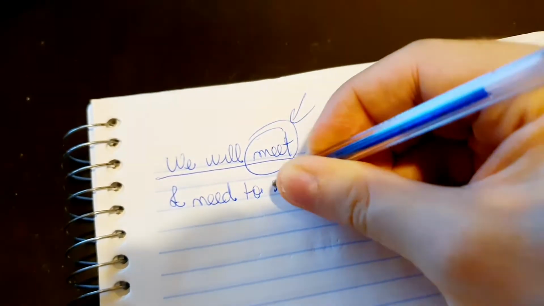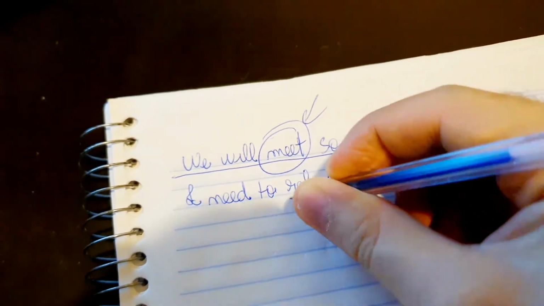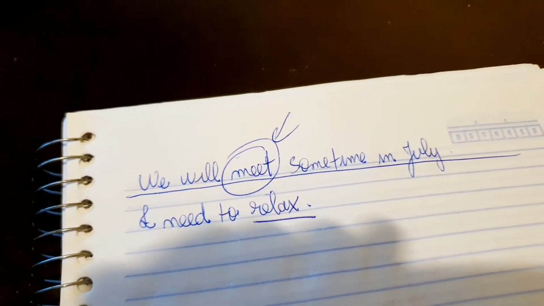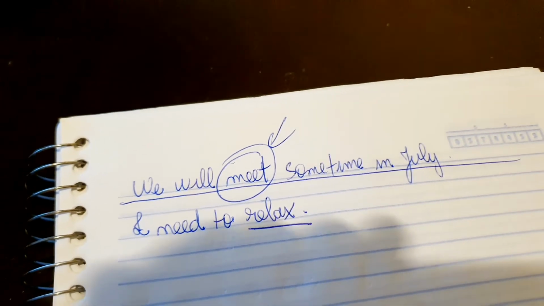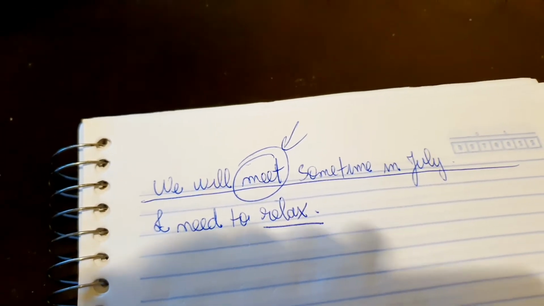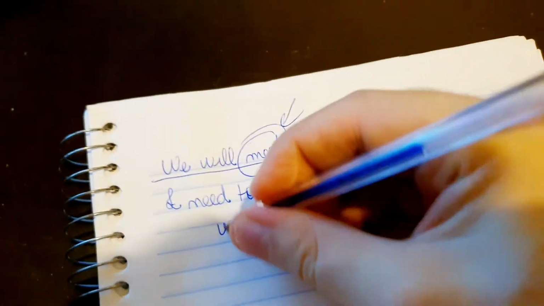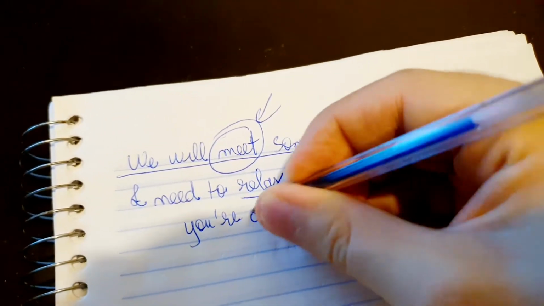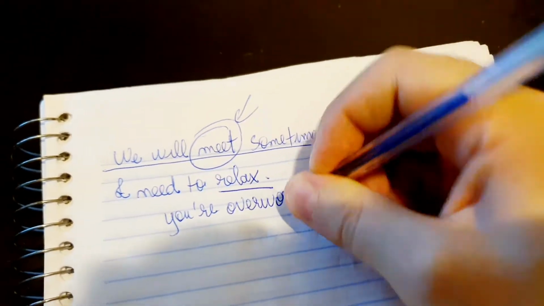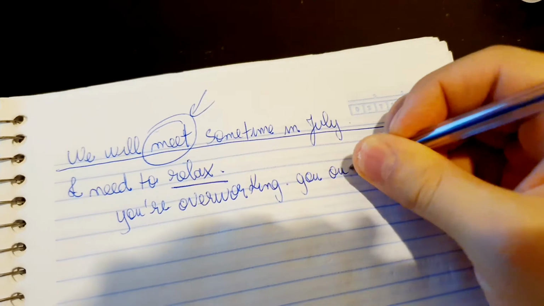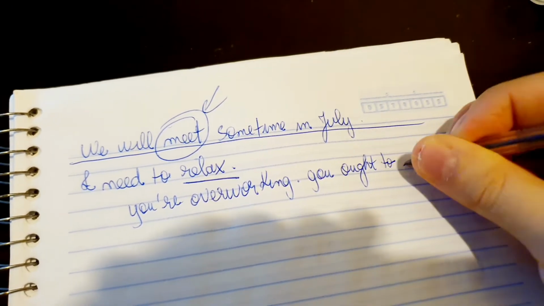I need to relax. Relax doesn't require a reflexive pronoun either. So you can't say I need to relax myself. No, I need to relax. Oh, you are working too much. You're overworking. You ought to relax.